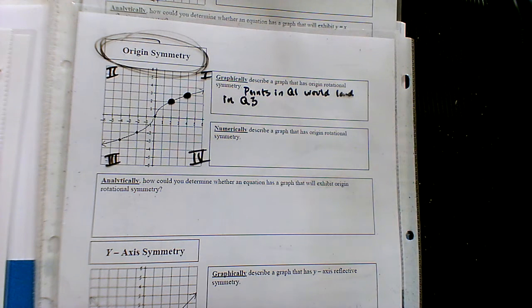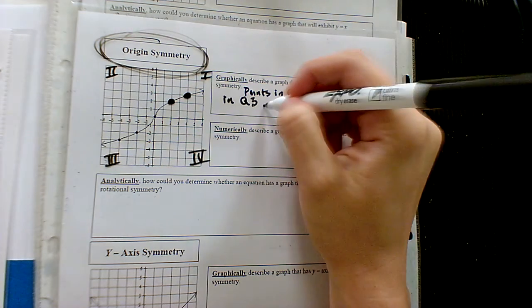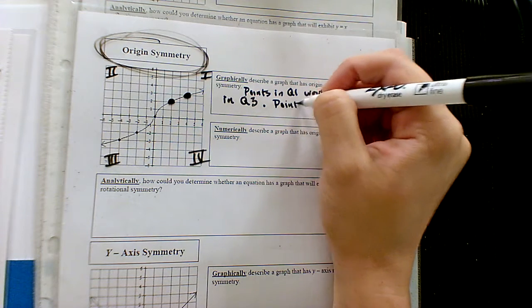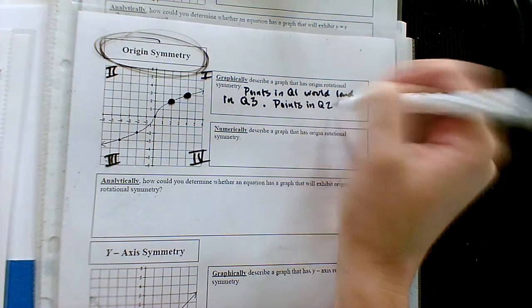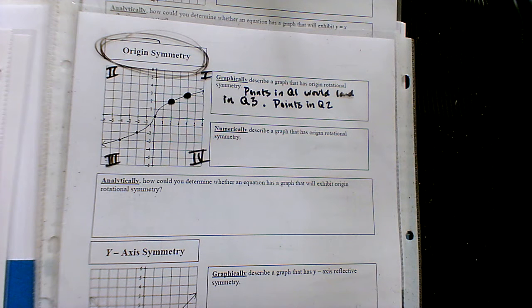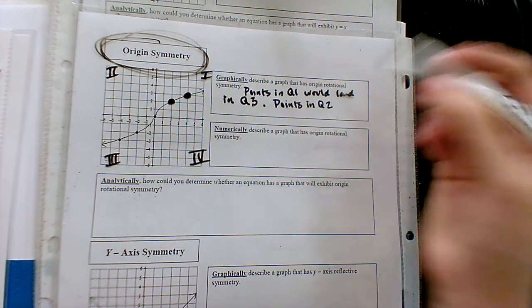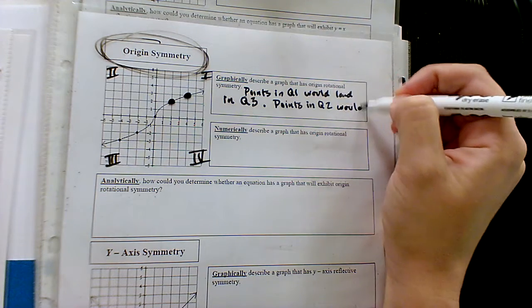But that's just for this example. What if I had points in quadrant 2 and you were to flip it 180 degrees upside down? Where would those ones land? Yeah? Would land in quadrant 4.